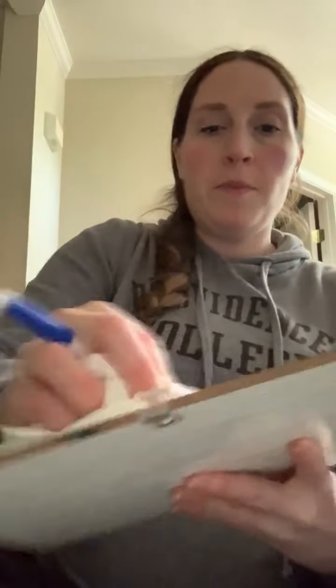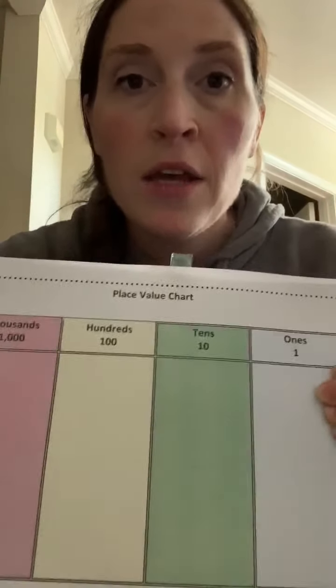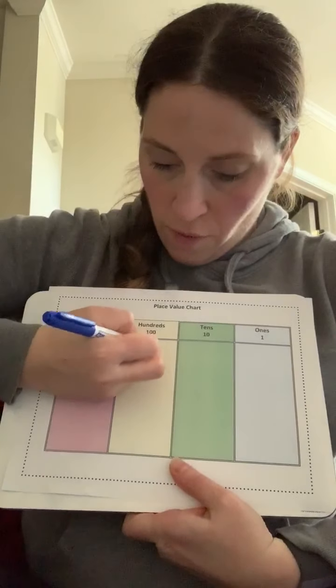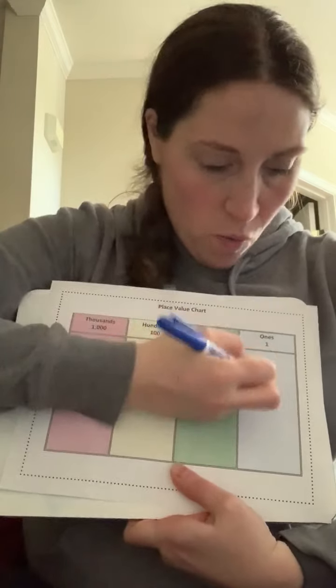Along with expanded form, you guys are going to be working on the place of a digit, so that's where your place value chart could really come in handy. If I was doing 421, I would write my 4 here, 4, 2, 1, and what number would be in the tens place? That would be my 2.